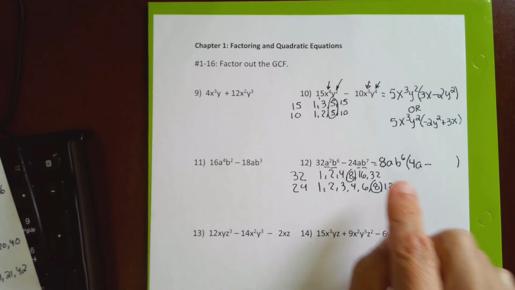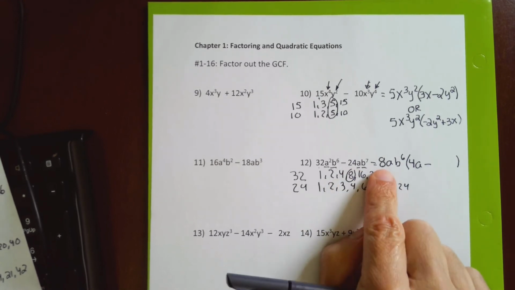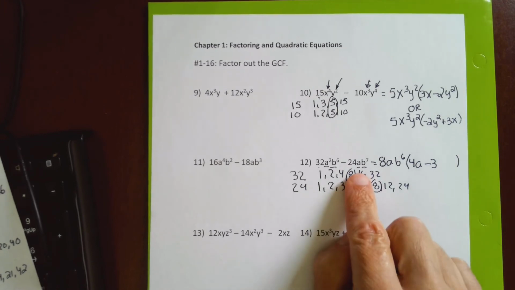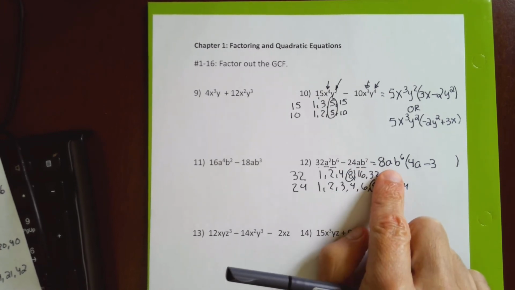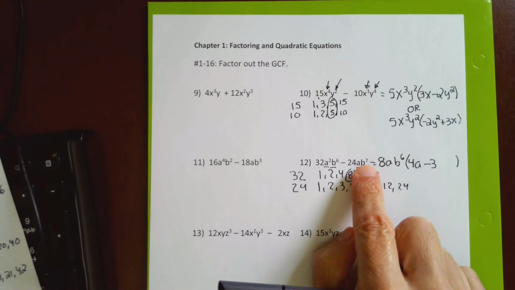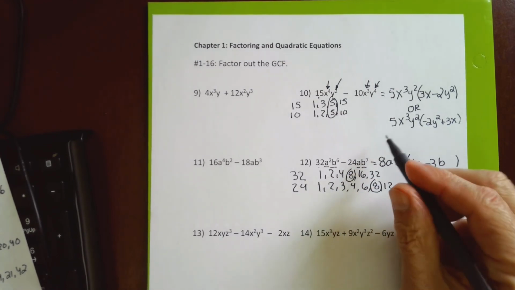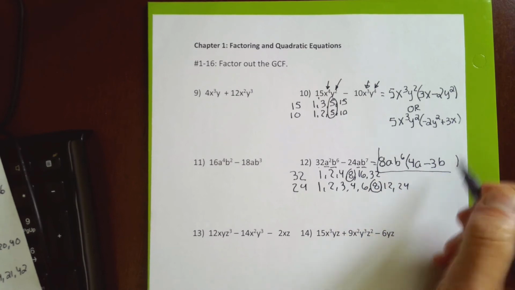After the minus sign, the 24 that I start with, I divide by 8. 24 divided by 8 is 3. After the minus sign, I had 1A. I took the 1A away. I'm not left with an A. I had 7 B's. I took 6 B's away. I'm left with 1 B. I feel that's probably the best answer for 12.